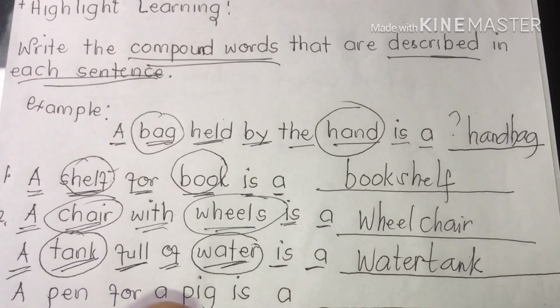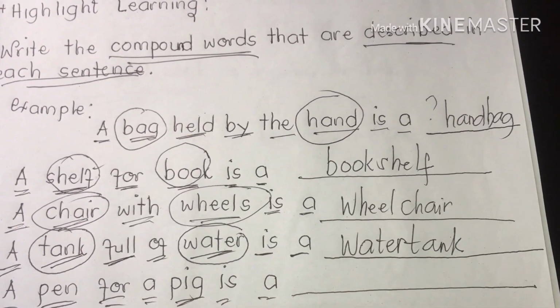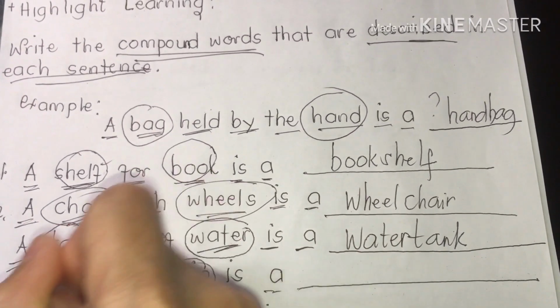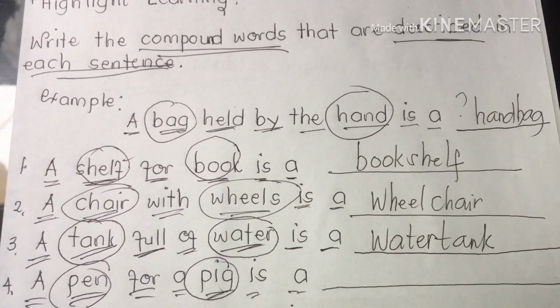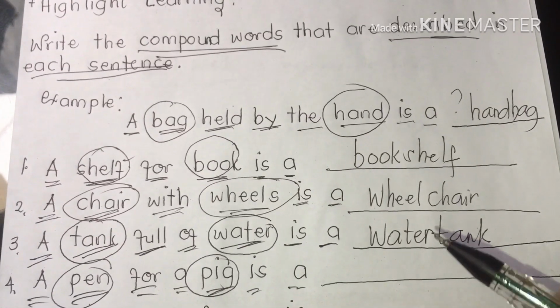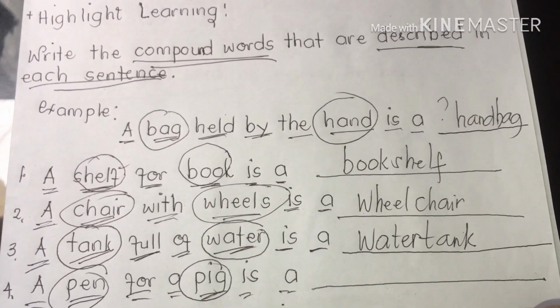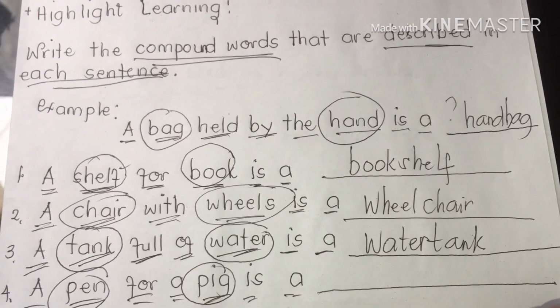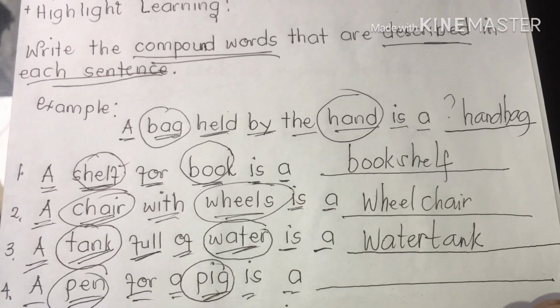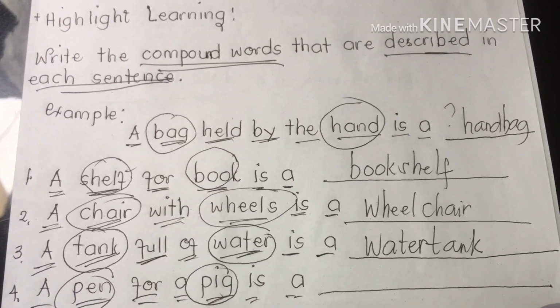Next, a pen for pig is a blank. So we have two words, pig and pen. We know that pen is just like this one. This is a pen or a ball pen. It's what we call a writing material. Whereas a pig is an animal, a source of meat and a source of livelihood of every human being.